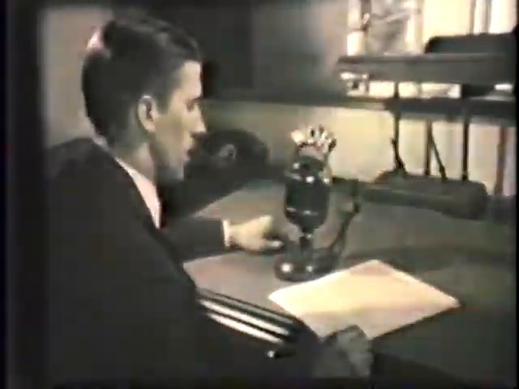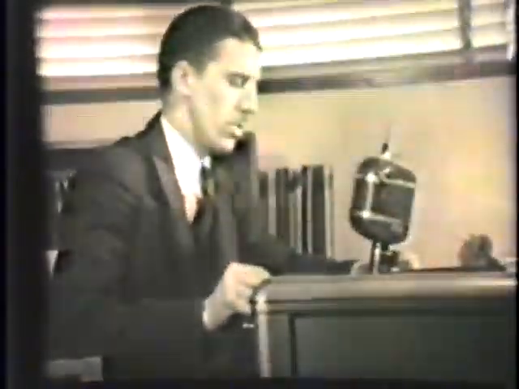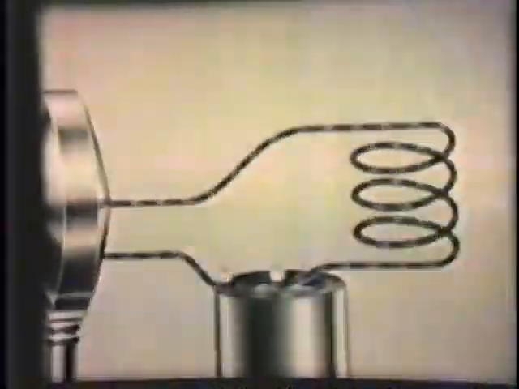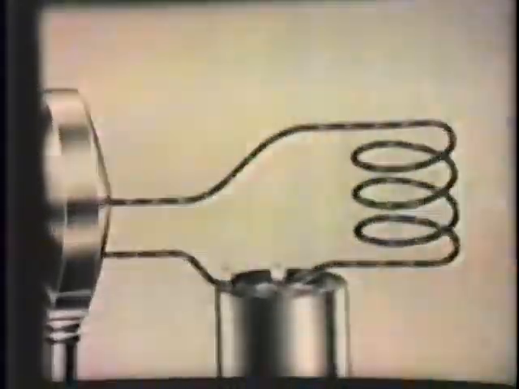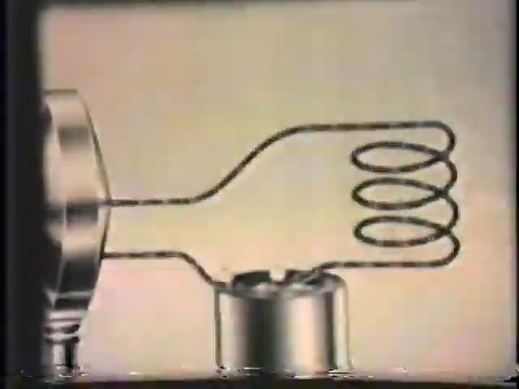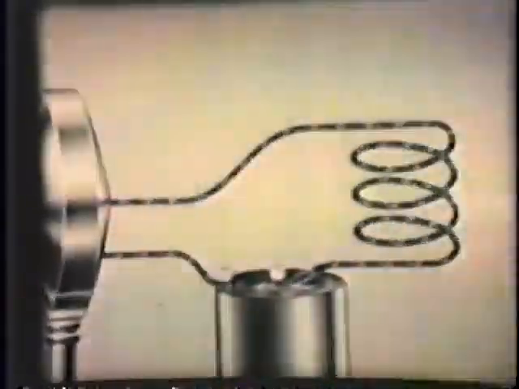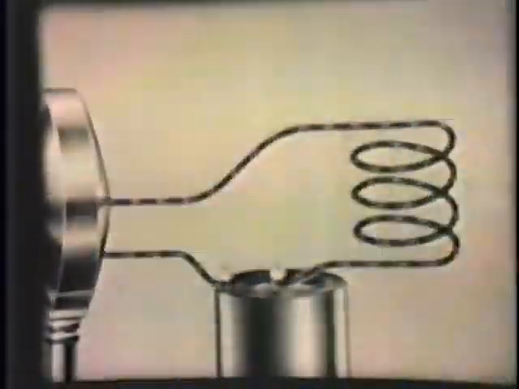Let us follow through the steps and the processes in transmitting or sending radio messages. First of all, the sound waves produced by the announcer are picked up by the microphone, which is one element in the transmitter circuit. This circuit requires a source of electrical energy, shown here as a primary cell. The moving particles represent electrons as they flow in a direct current.